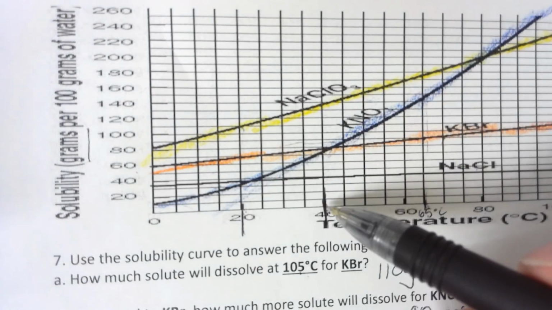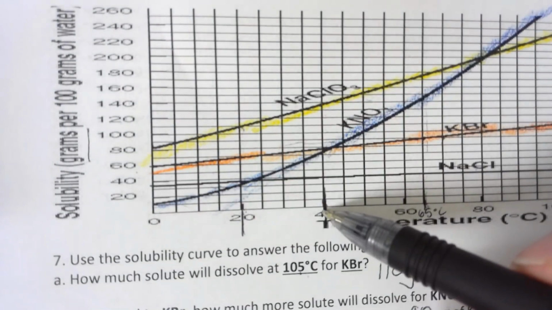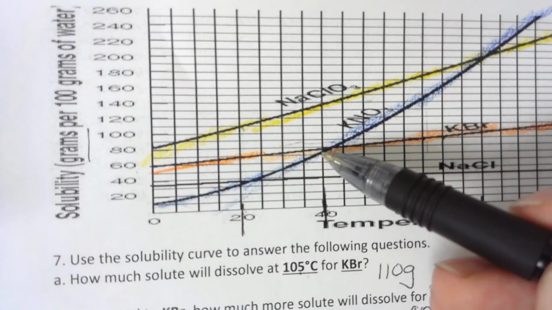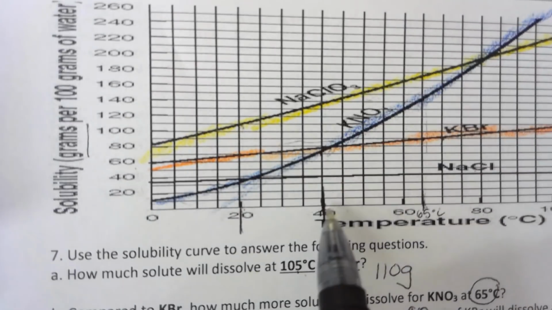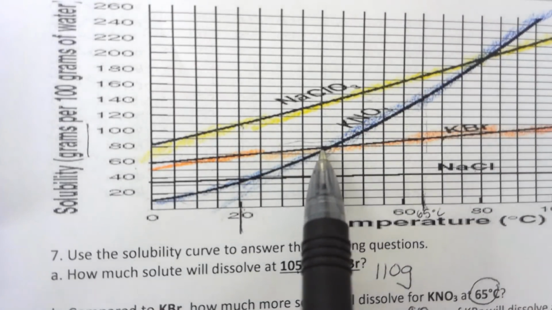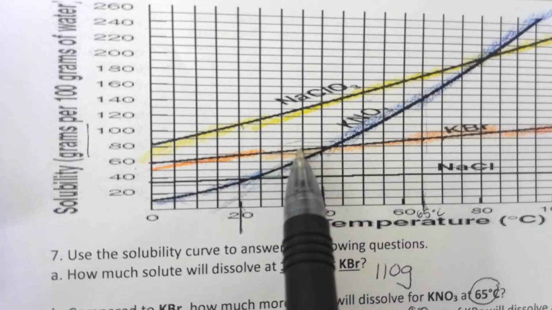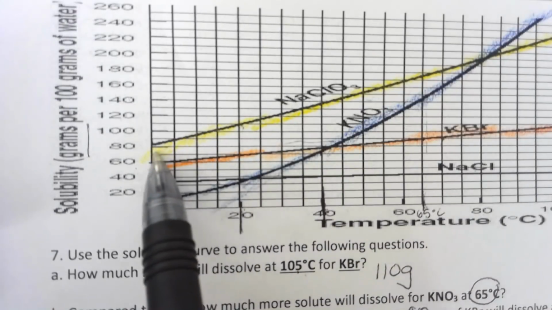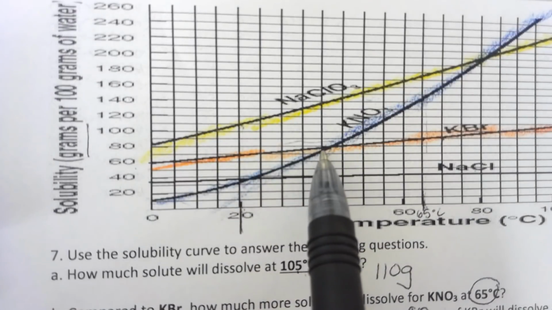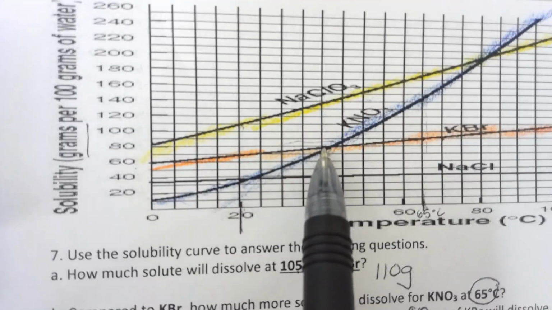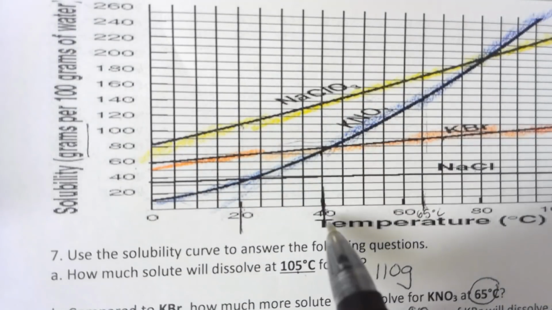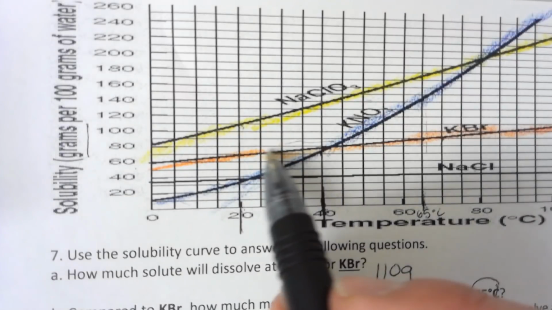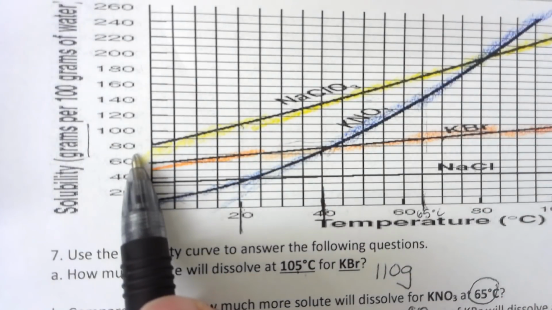So what is the most KBr that can dissolve at 40 degrees? Now look at it. So let's see. 40 degrees, KBr, and it's this line. It's very close to 80. In fact, let's just keep it simple. I think it's on the line for 80. So at 40 degrees Celsius, we will say 80 grams would dissolve.